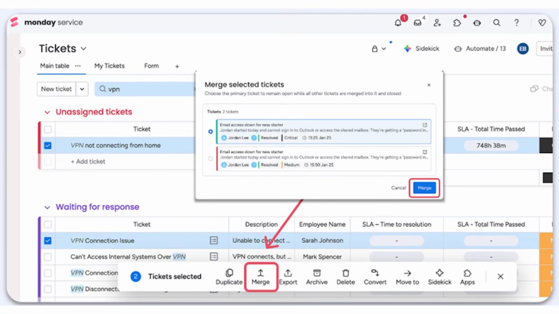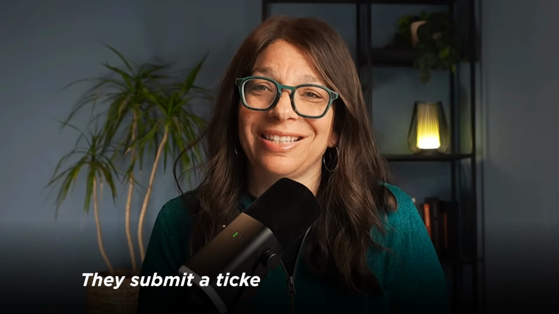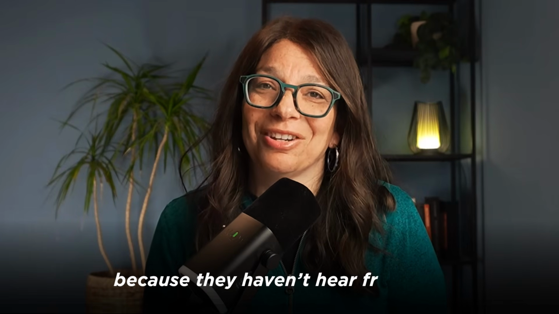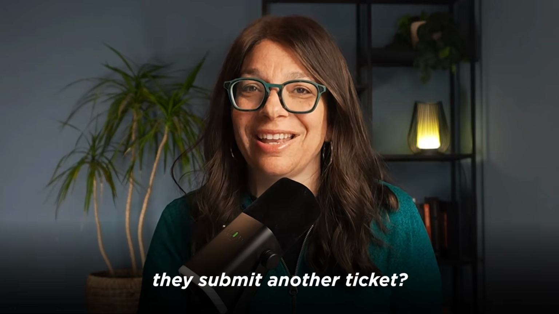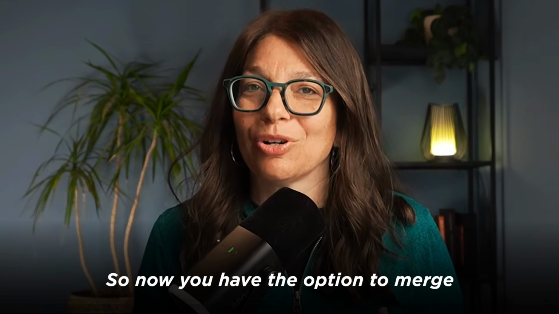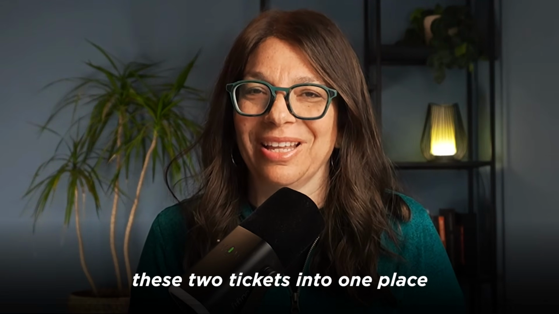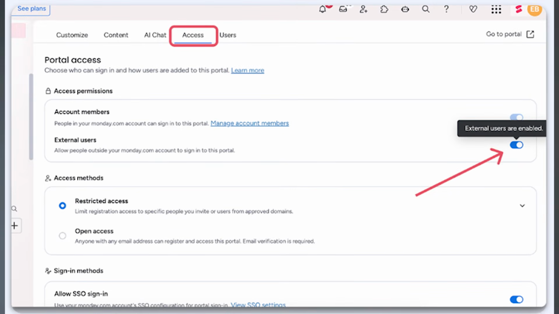Let's jump over to Monday service. The first update is that I can actually merge tickets. You know, sometimes you have a customer that may be really difficult and they submit a ticket and then an hour later, because they haven't heard from you, they submit another ticket. So now you have the option to merge these two tickets into one place. The second update to Monday service is that you can let external people access your Monday portal.